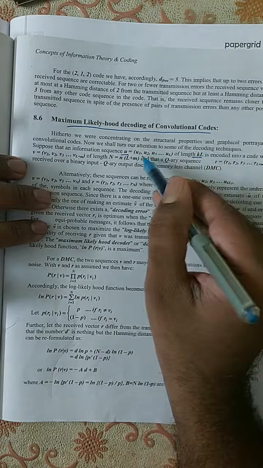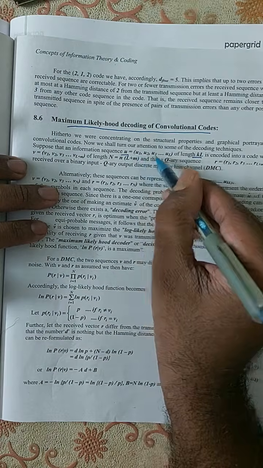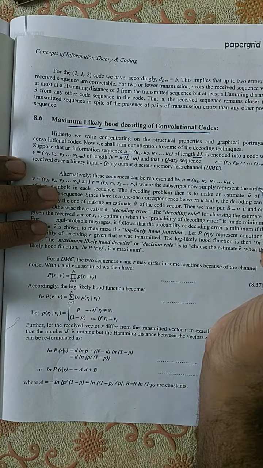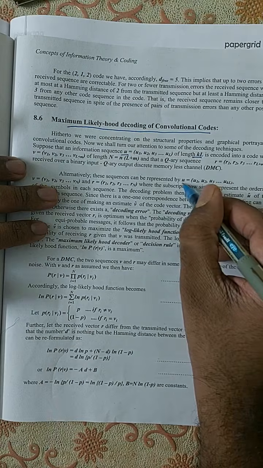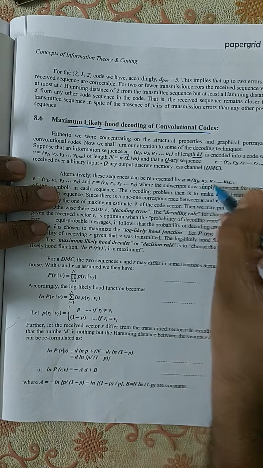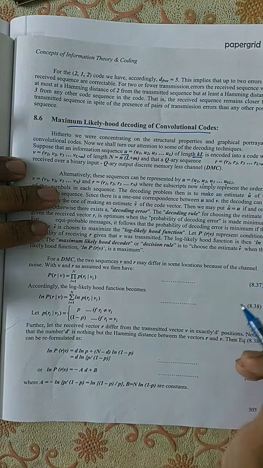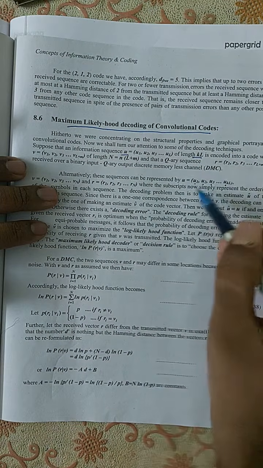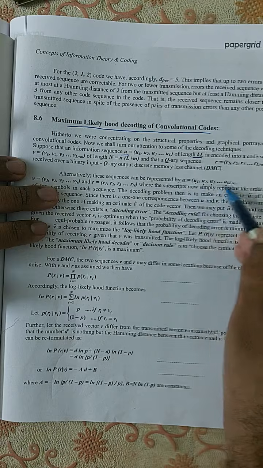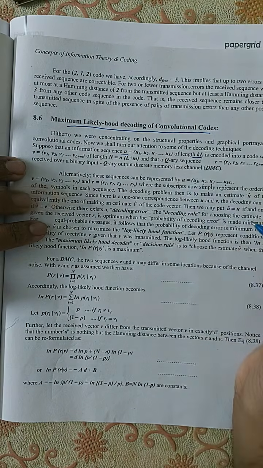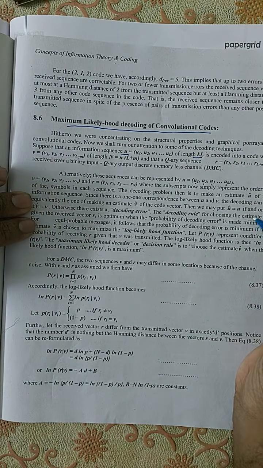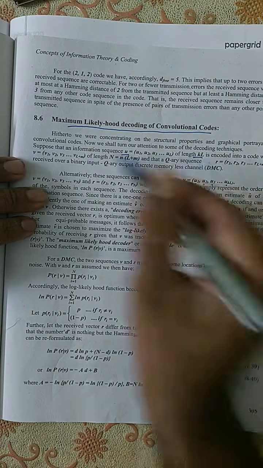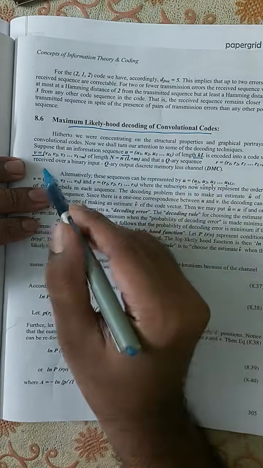In that case the information sequence is U1, U2, U3 up to UKL. If K is greater than 1, this will be the total length of your information sequence.